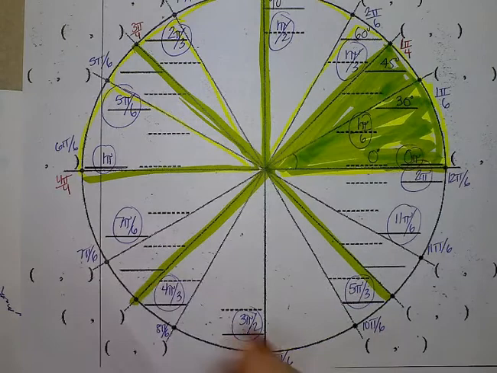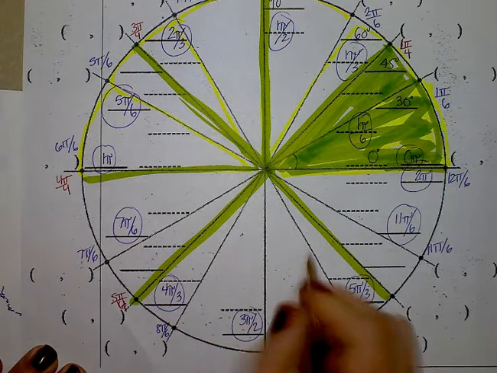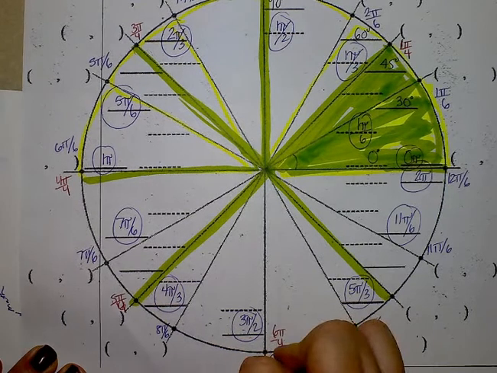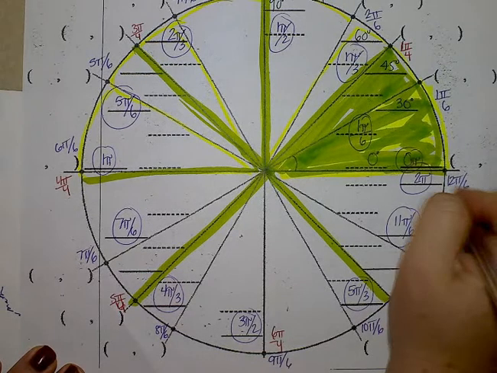The bottom half, 5 pi over 4. 6 pi over 4. 7 pi over 4. 8 pi over 4.